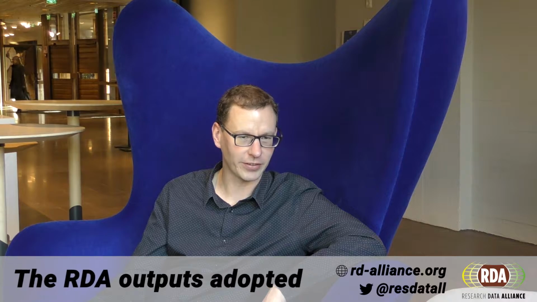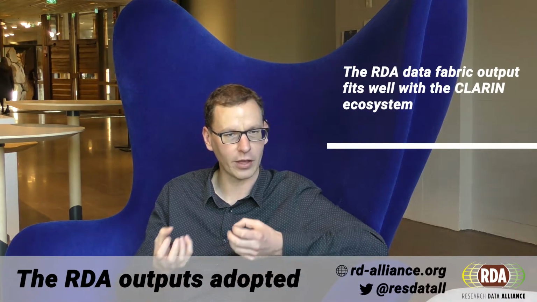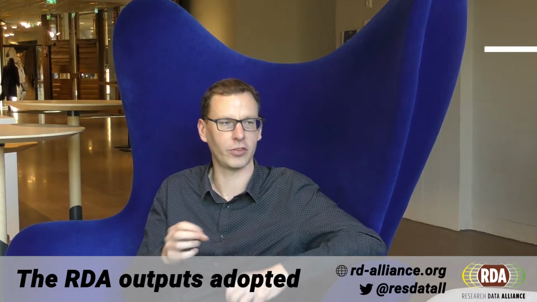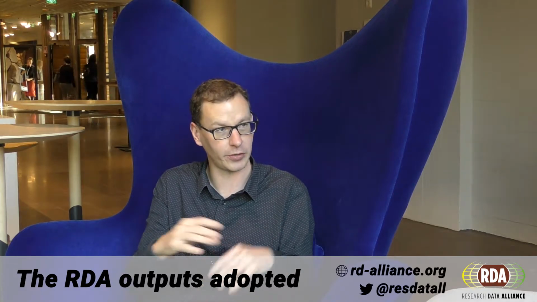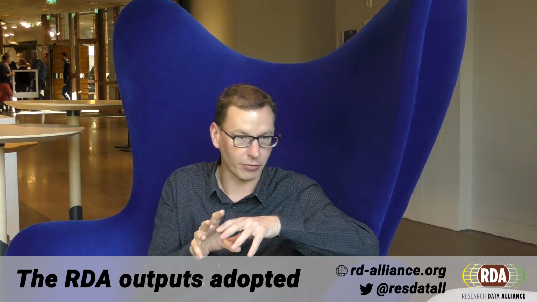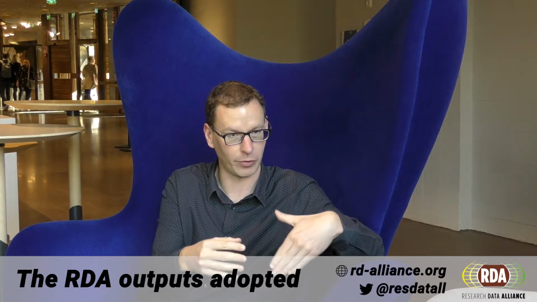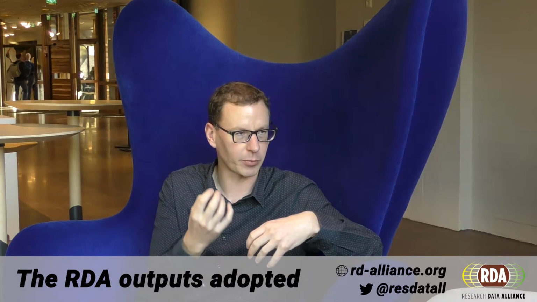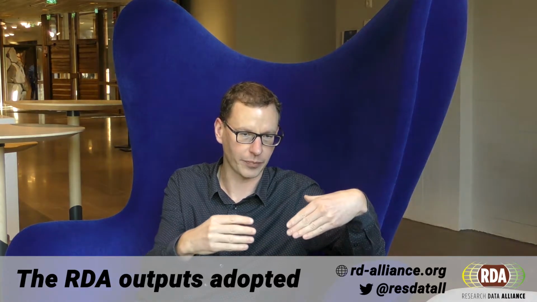So we adopted the data fabric output because it fitted very well with our ecosystem, so to say. So we have repositories with language data in there that come with metadata, with persistent identifiers. We have a repository that basically describes also the other repositories so that you can automatically find out where data is stored. And then we also have a wide range of tools that can process the data sets that are stored in those repositories.